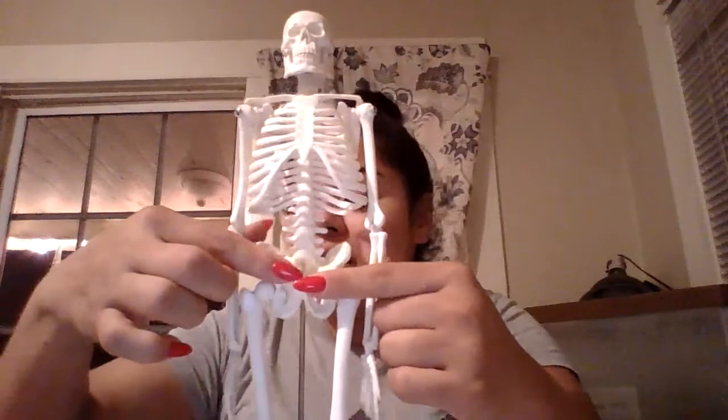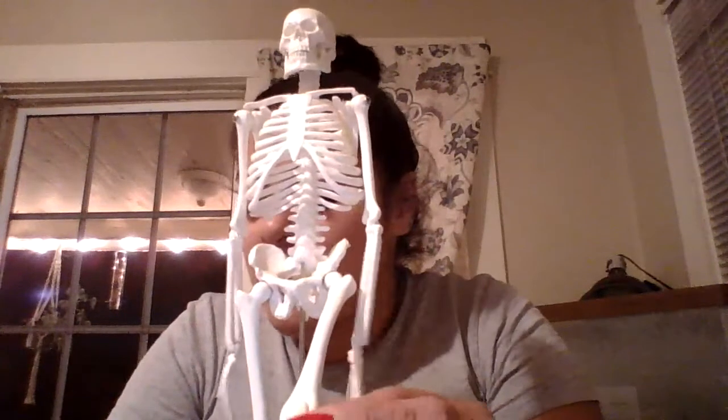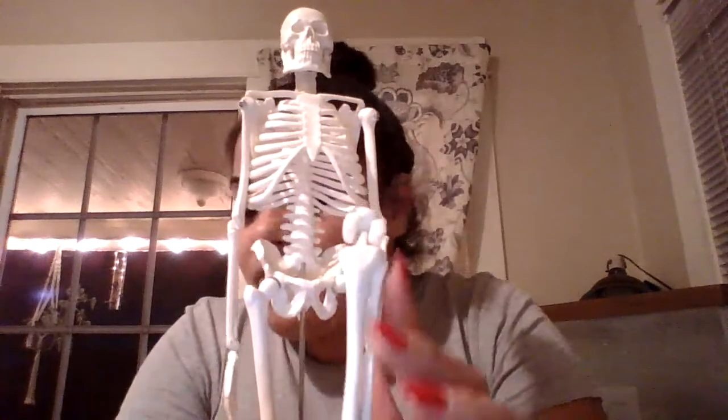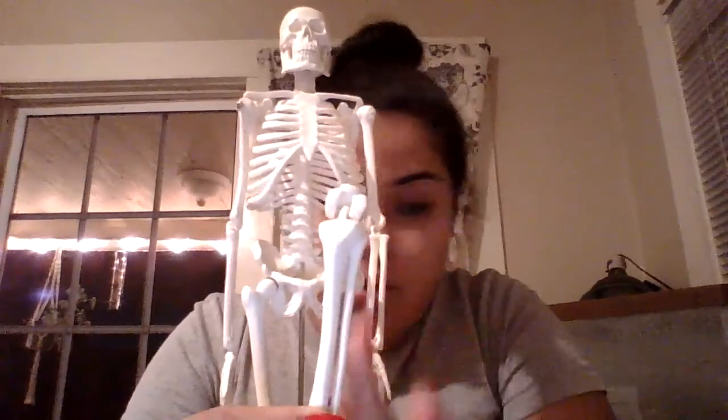Then we have the femur, which is the long bone of the thigh, followed by the patella, which is our kneecap, the tibia, which is the inner bone of the lower leg, and then the fibula, which is the other long bone of the lower leg.